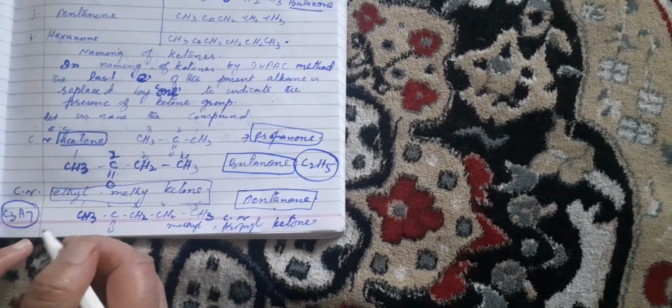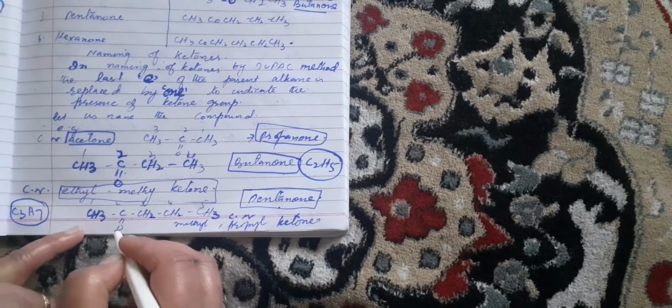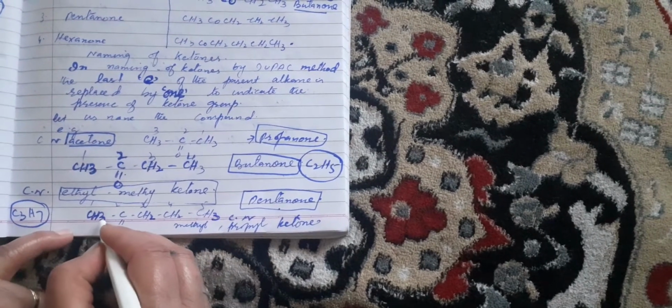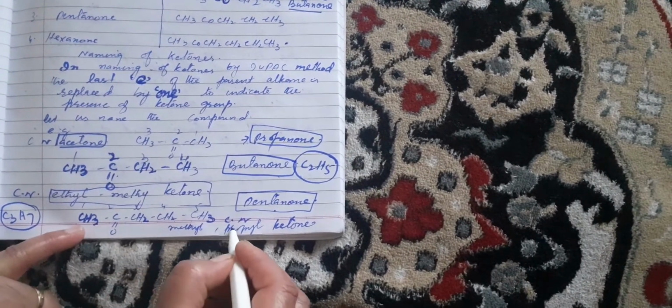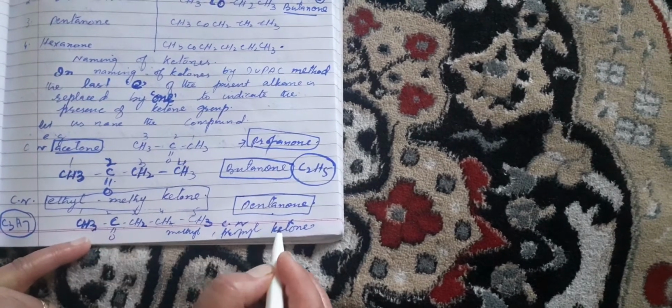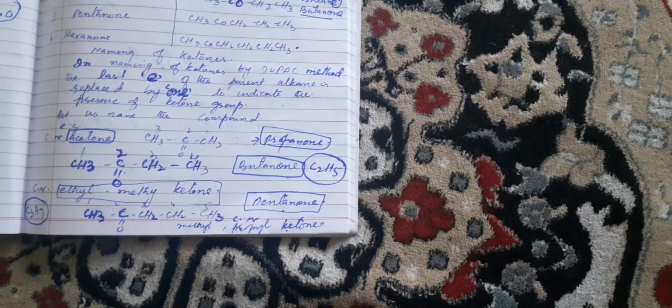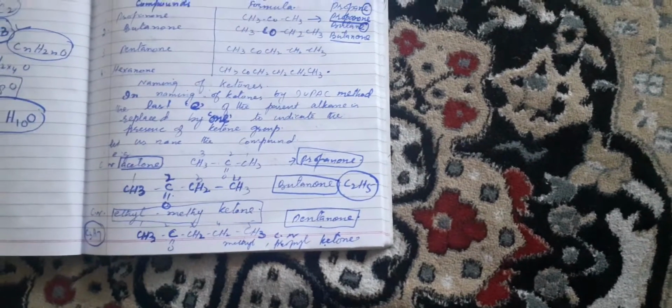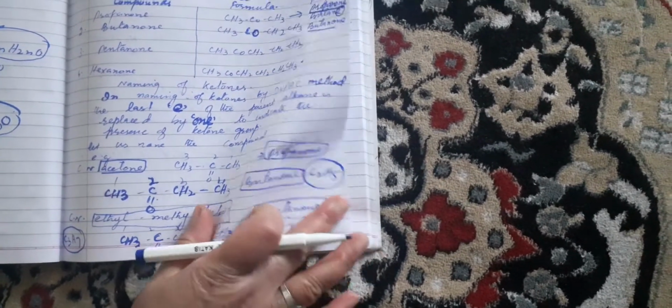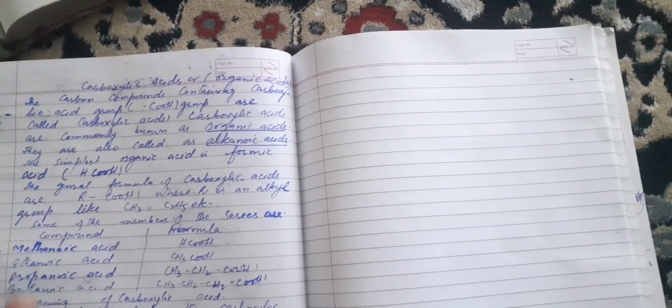Therefore the common name of the compound will be methyl propyl, with the ketone in between: methyl propyl ketone. This is all about the naming of the compounds. The next functional group which we have to read about is carboxylic acids.